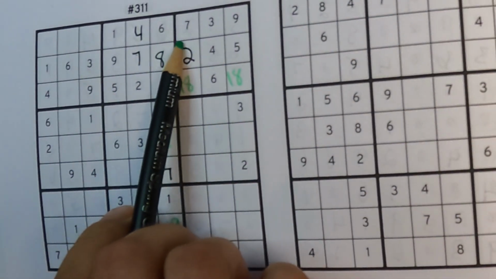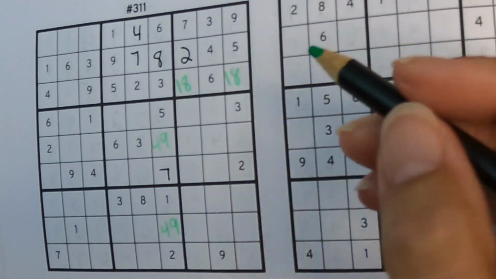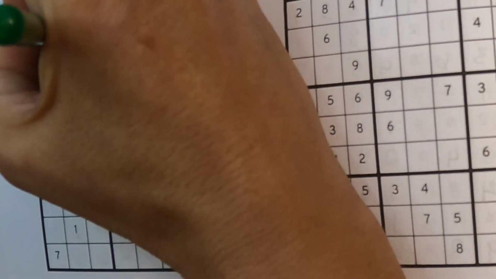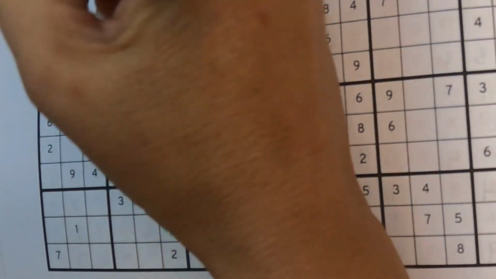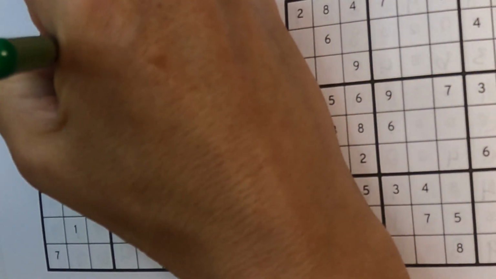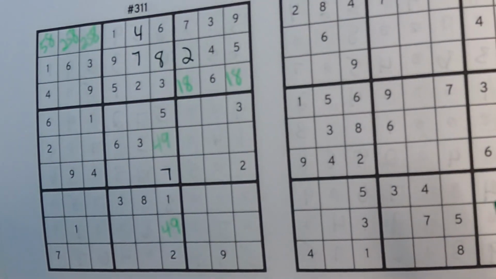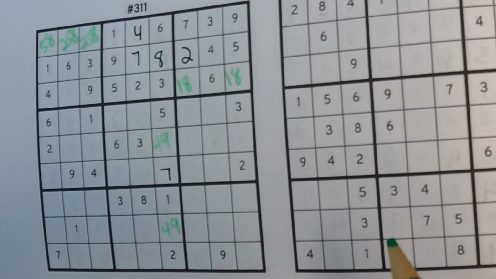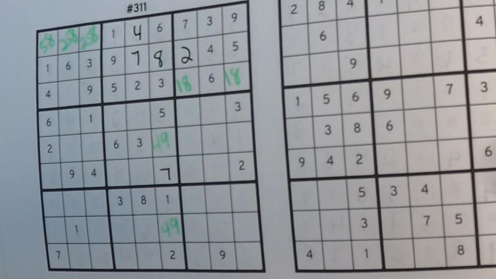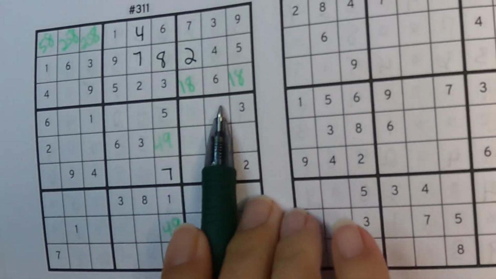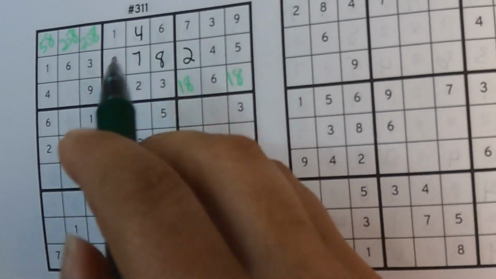For this row, we're missing 2, 5, and 8. We've got a 2 here, so 5, 8. No help here. 2, 5, 8. Same here. 2, 5, 8. For this row, we're missing 1, 7, and 8, and the 7 can't be here.